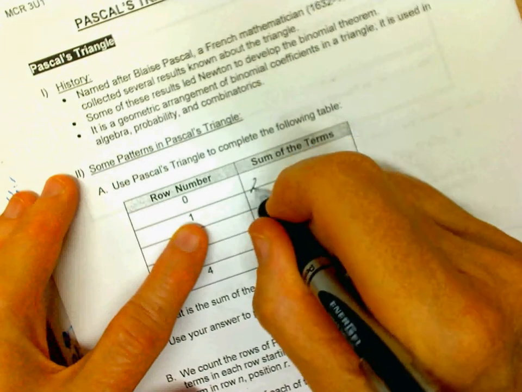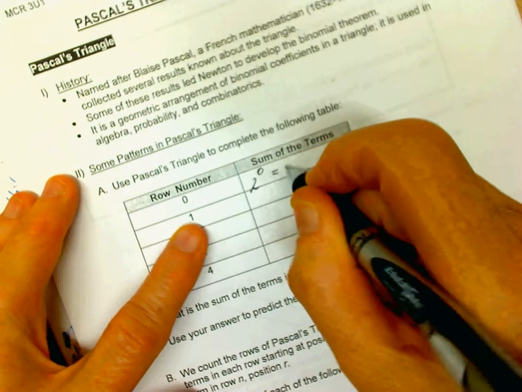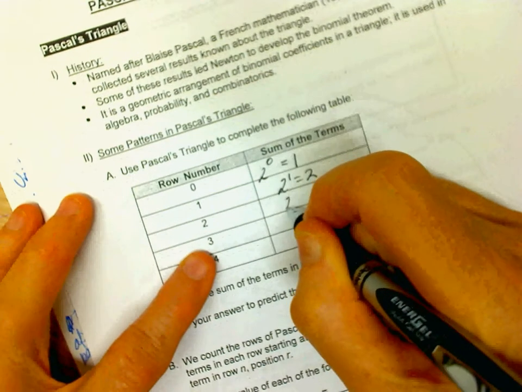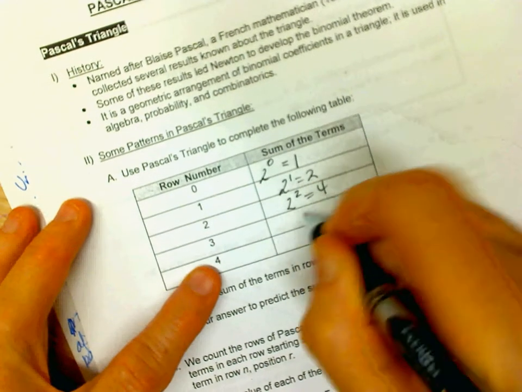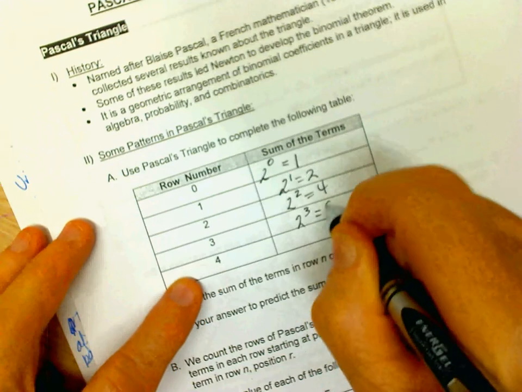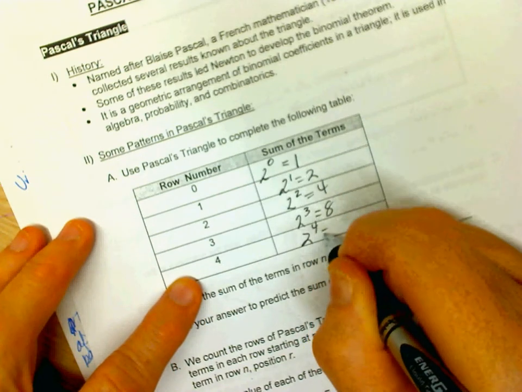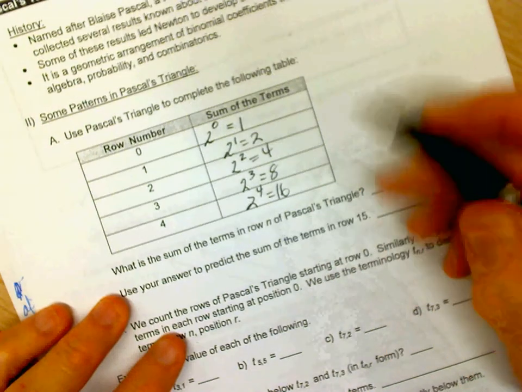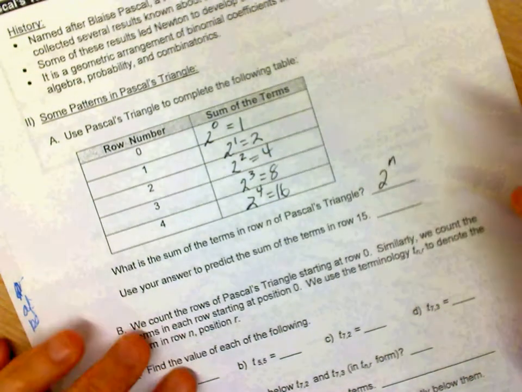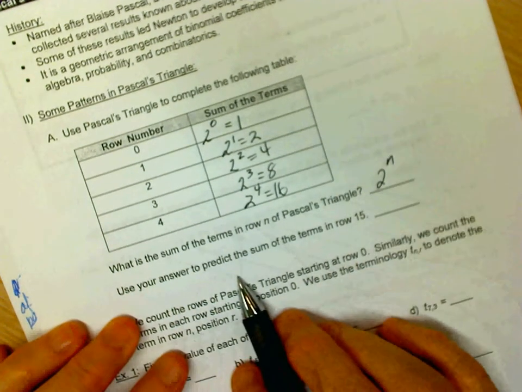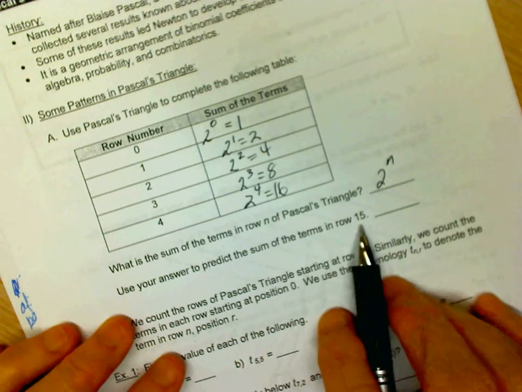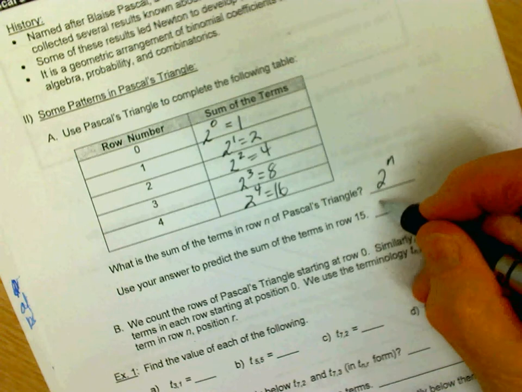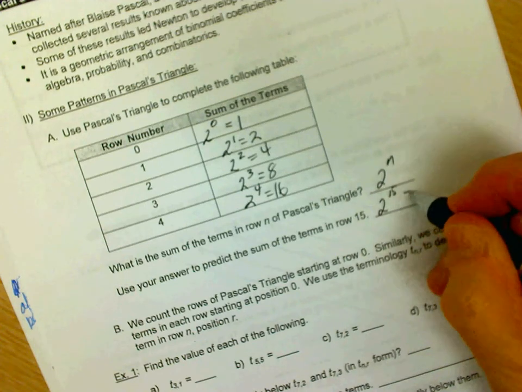2 to the 0 equals 1. 2 to the 1 equals 2. 2 to the 2 equals 4. 2 to the 3 equals 8. And 2 to the 4 equals 16. The sum of the terms in row n of Pascal's triangle is just 2 to the n. Use your answer to predict the sum of the terms in row 15. So what would I do? 2 to the 15 equals 32,768.